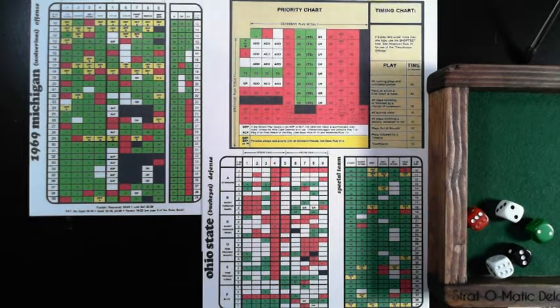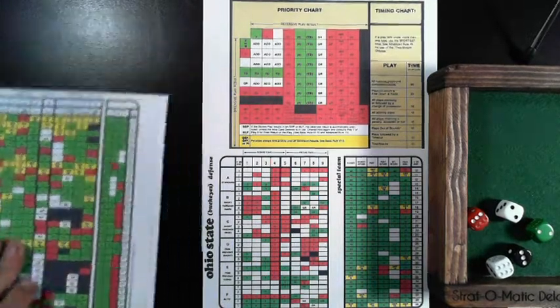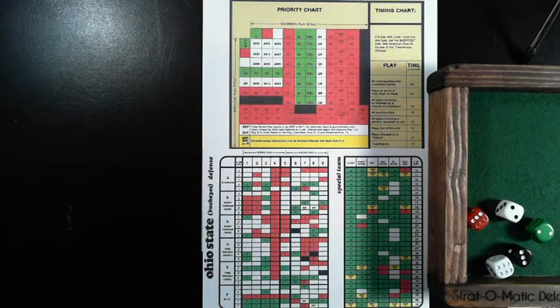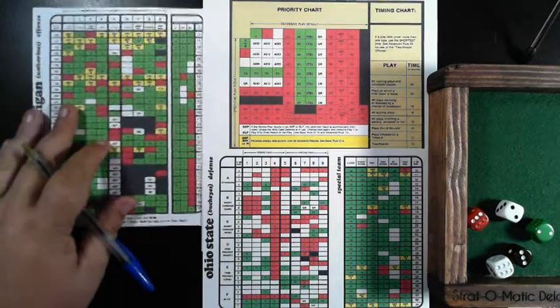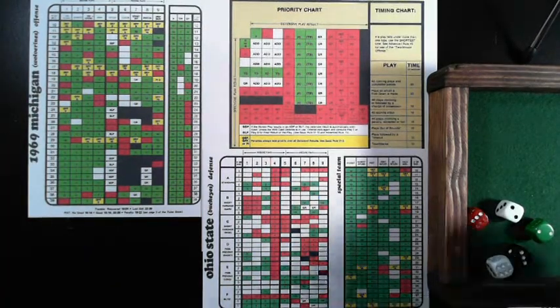4th and 3. We are going to think about maybe a field goal, it's not going to happen, I don't think. No field goal, maximum distance 25 yards anyway. Do we want to punt? I don't think so. We're going to go for it. 4th and 3, Michigan's going to go for it. Here we go. Drama early in the game.